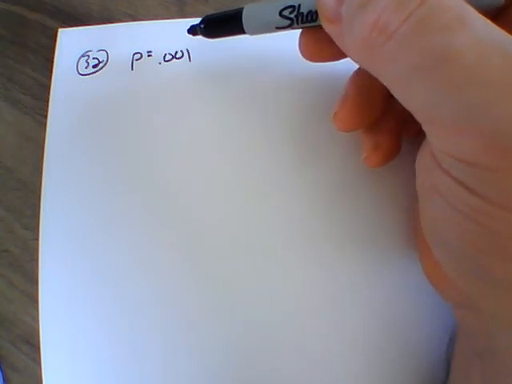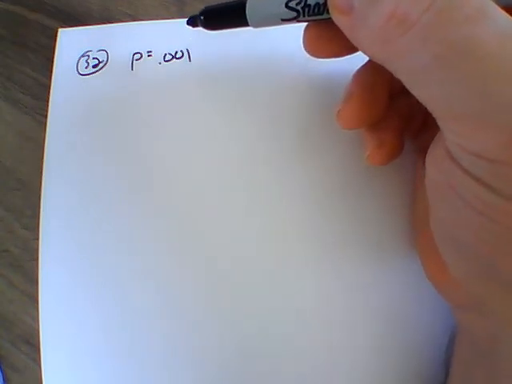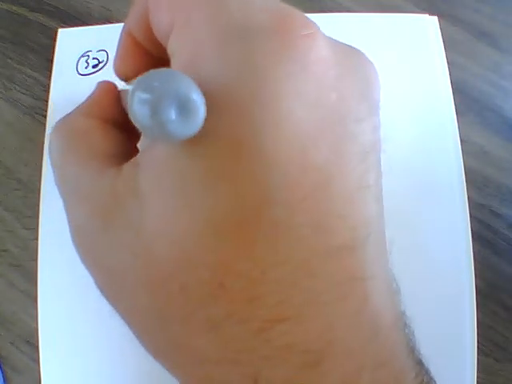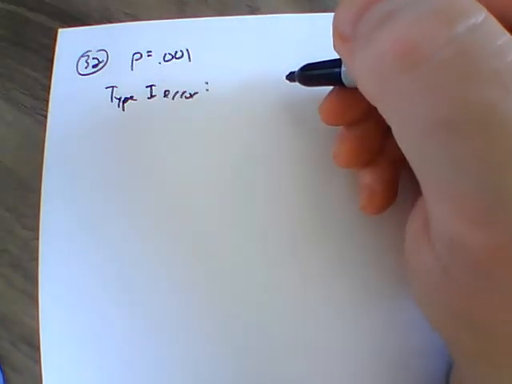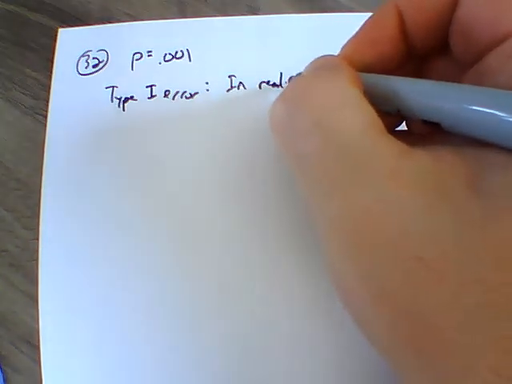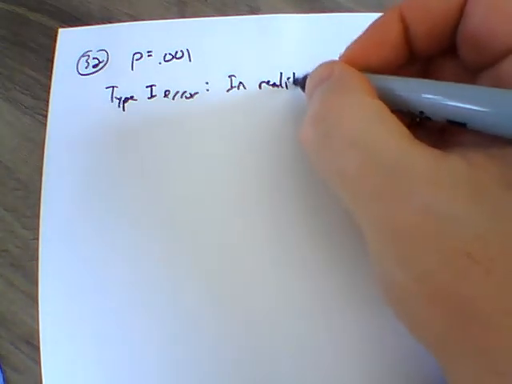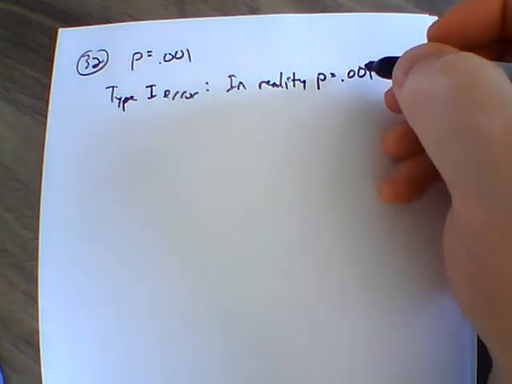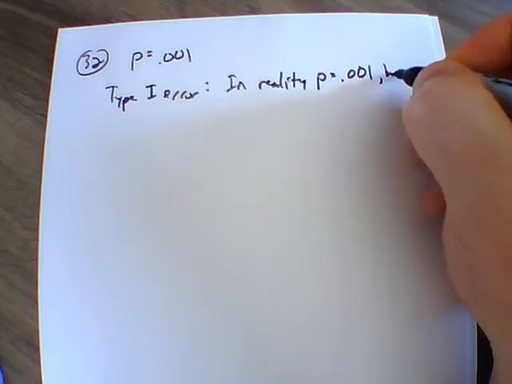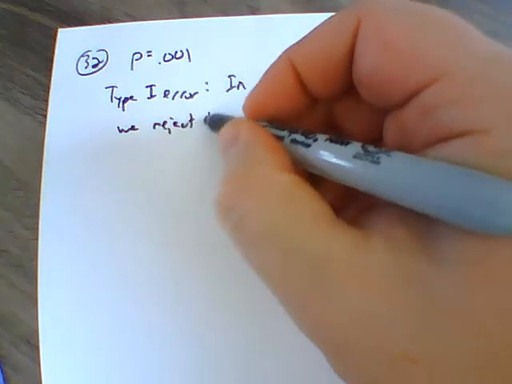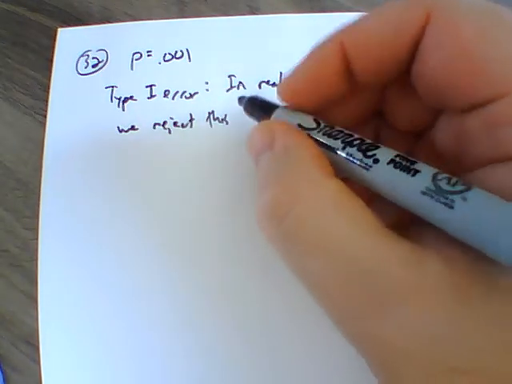It tells us that if this were a type 1 error, what this would mean is that in reality, our percentage equals 0.001, but we reject this claim.